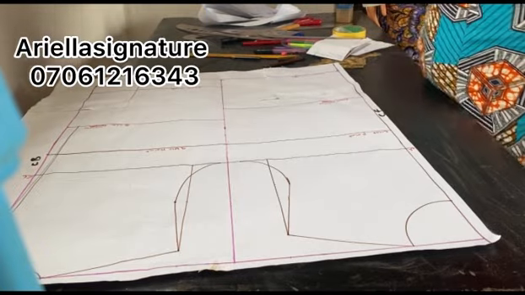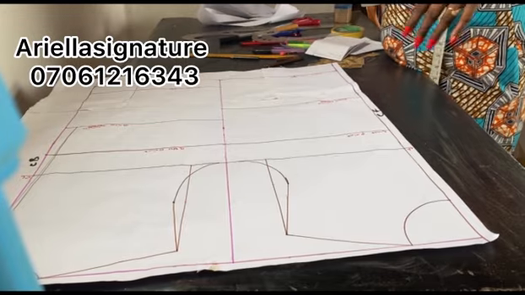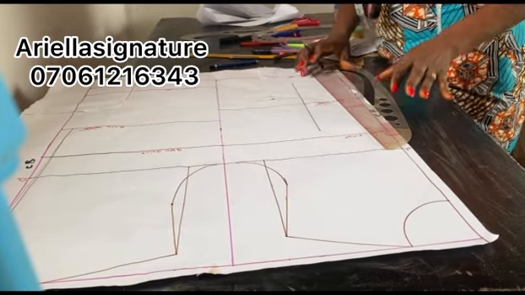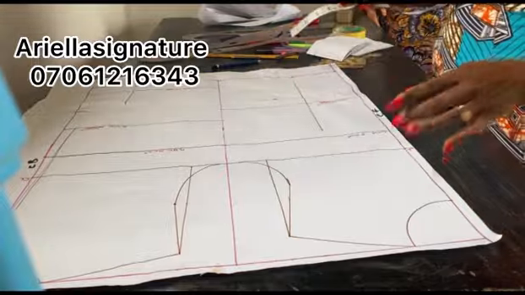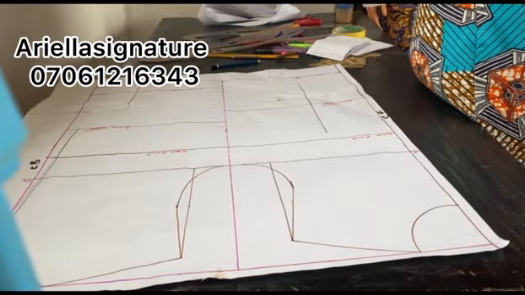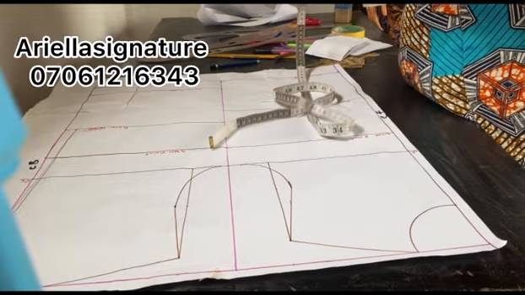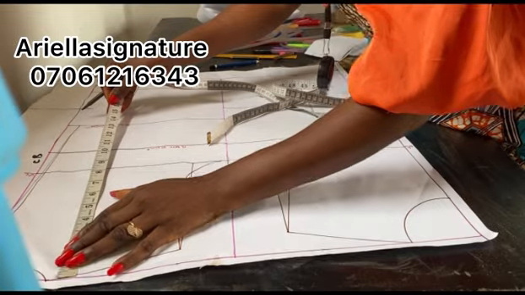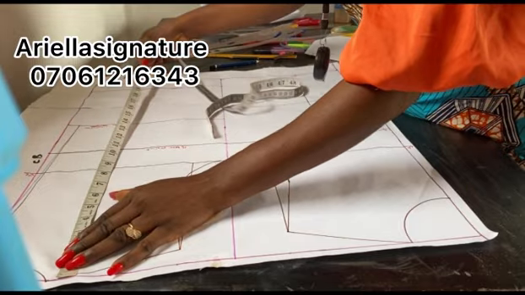See, so what I will do now is to connect. So you see, it's correct. So this particular one, I will be checking. It's supposed to be 22 inches too.